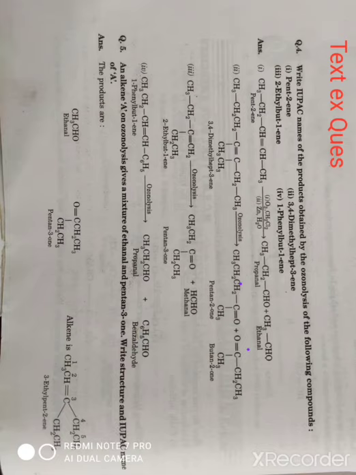But in simple words, how can we come up with the product without going through the second step? That I am going to explain here. So I will write it once again, that is CH3 pent-2-ene.